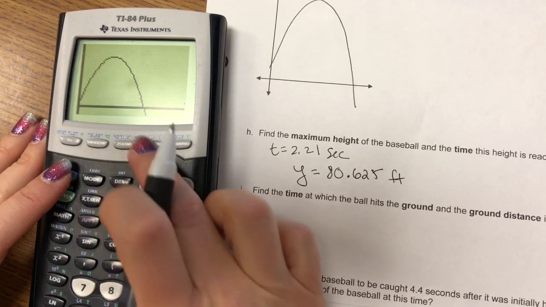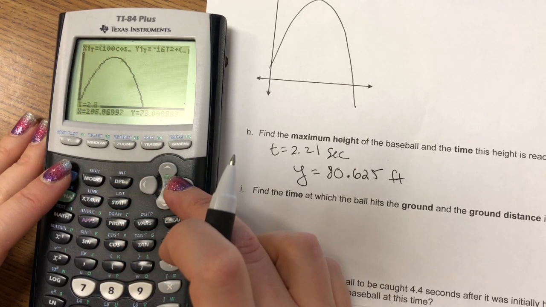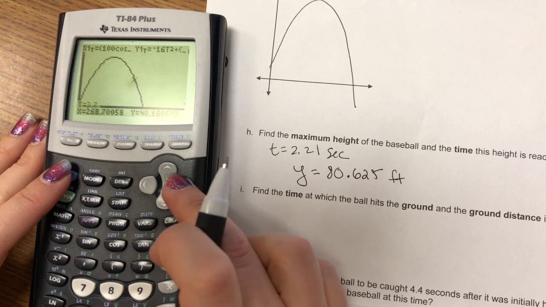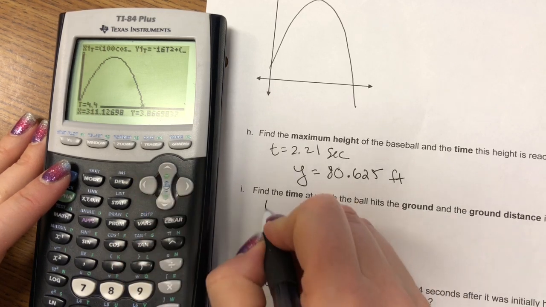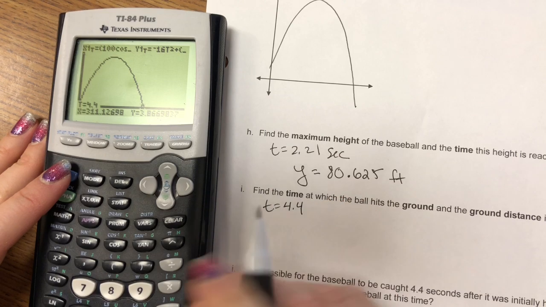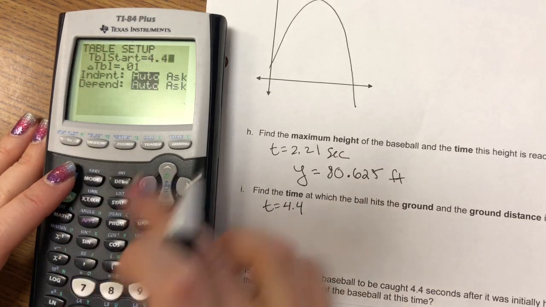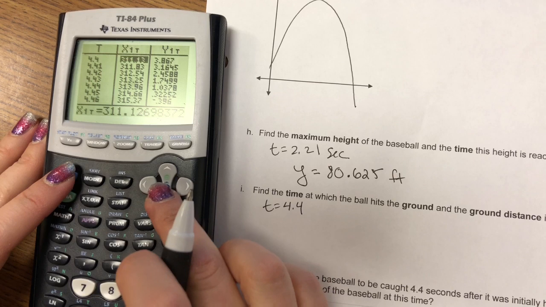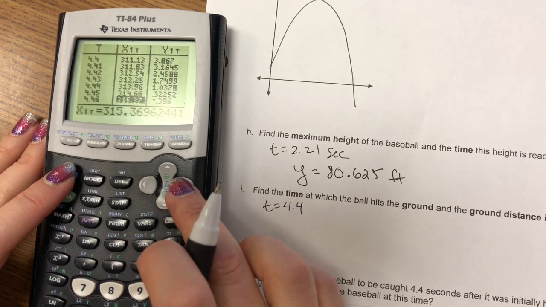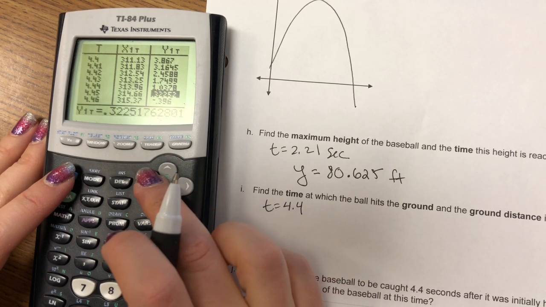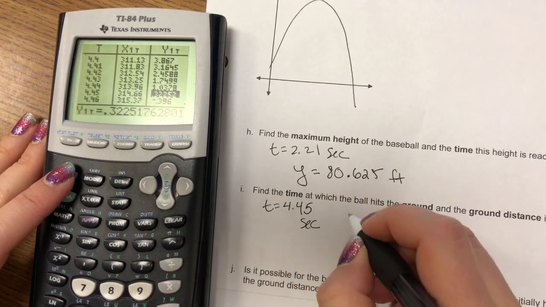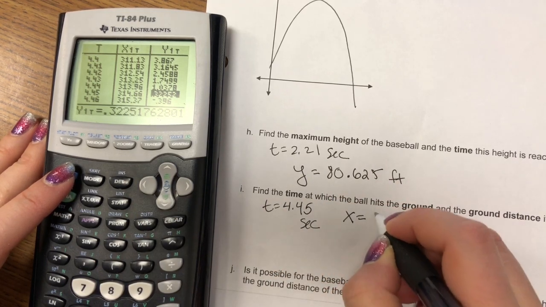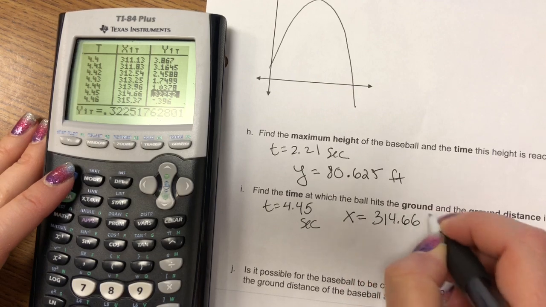When does it hit the ground? Trace. Near 4.4 seconds. All right, this one is slightly closer than the negative, so 4.45 seconds at a distance of 314.66 feet.